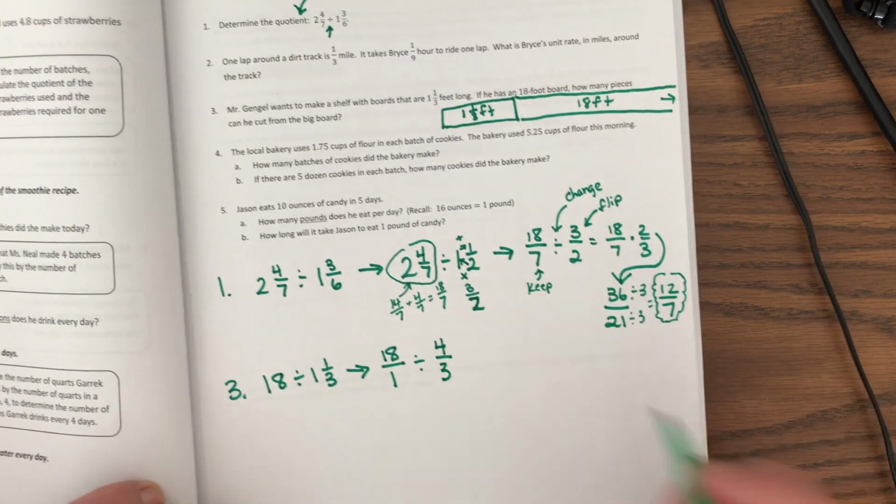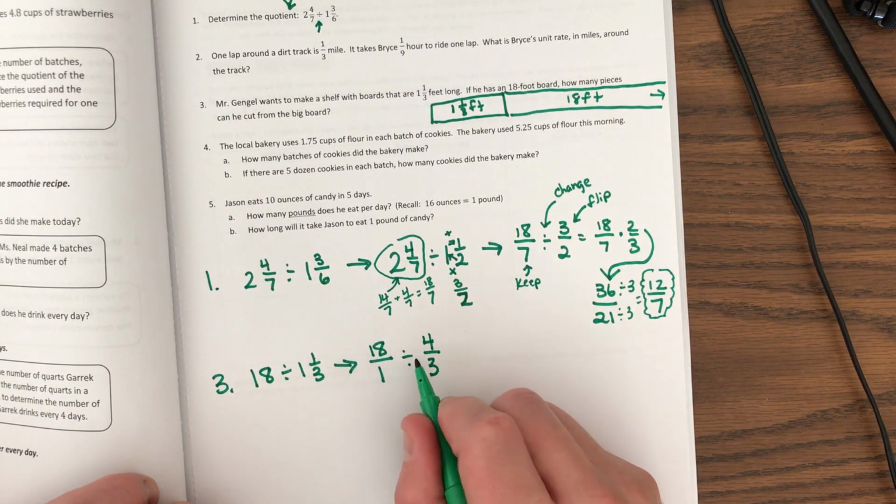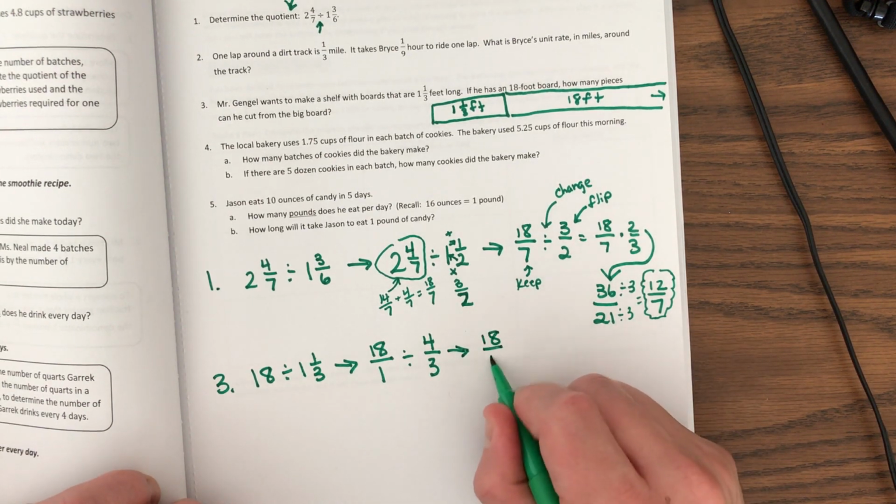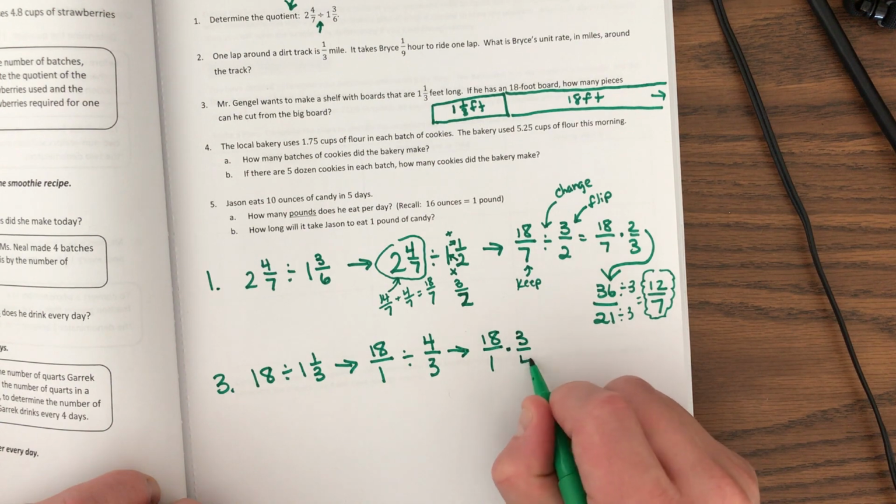All right, so apparently there's a meeting. plus 1 is 4. So we need to do 18 divided by 4/3. I'm going to rewrite that as keep, change, flip. So it's 18 over 1 times 3 over 4.